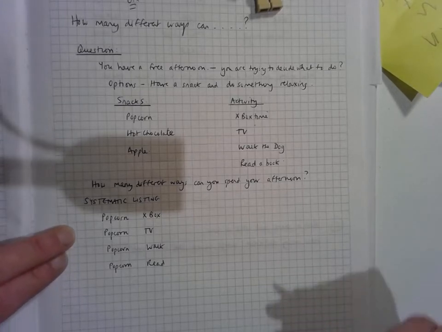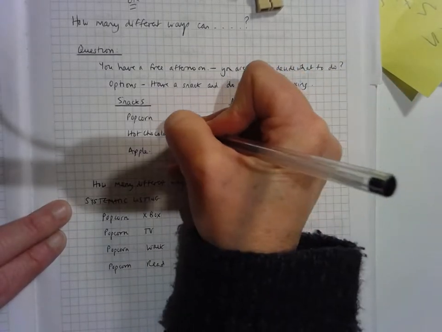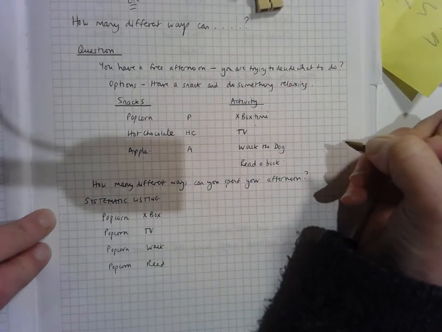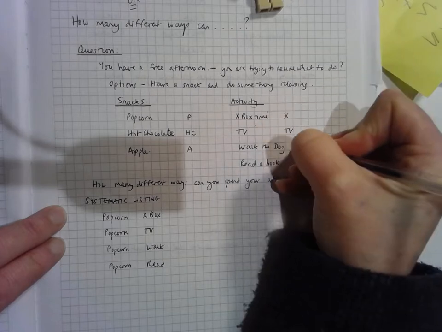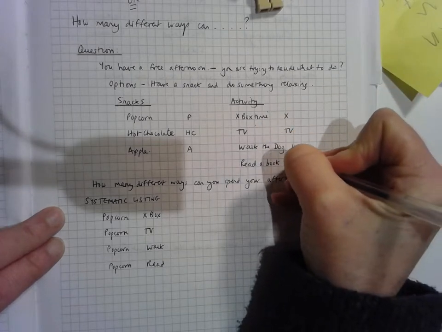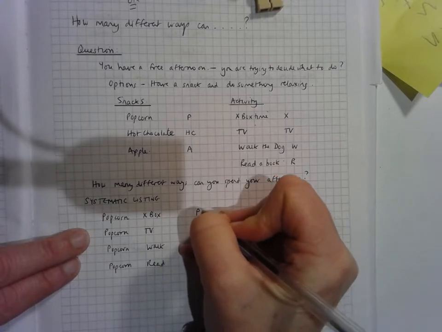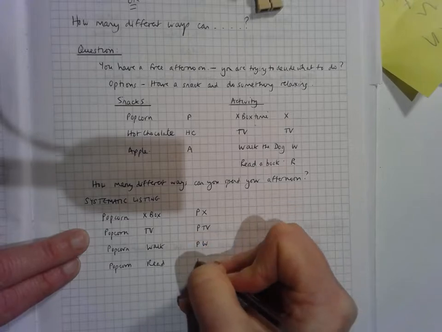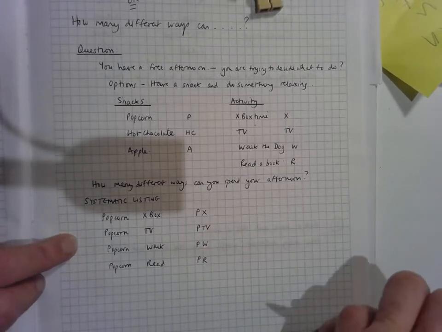Now you'll notice that's quite a lot of writing, so what I might do is call popcorn P, hot chocolate HC, and eating an apple A, and I might call this just Xbox, TV, W for walk the dog, and R for read the book. So what this would look like then would be popcorn Xbox, popcorn TV, popcorn walk, and popcorn read. So there's four different options that involve popcorn as my snack.